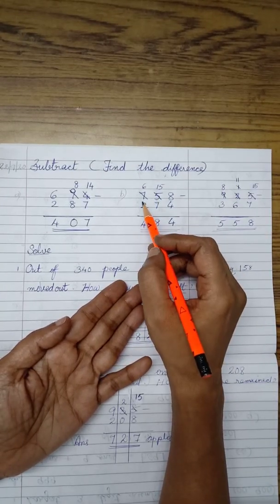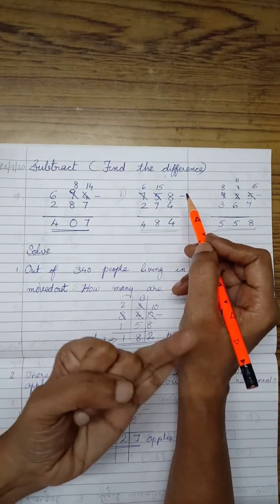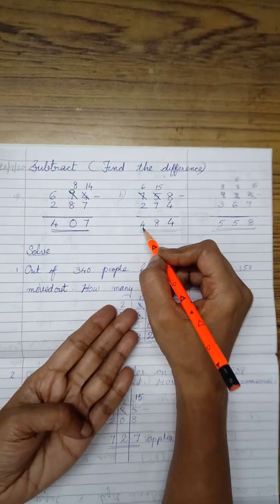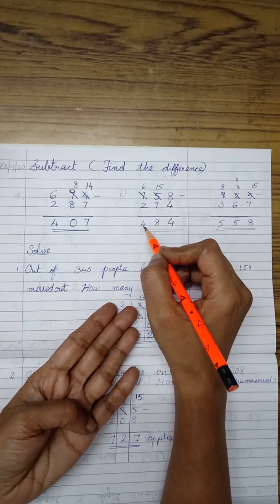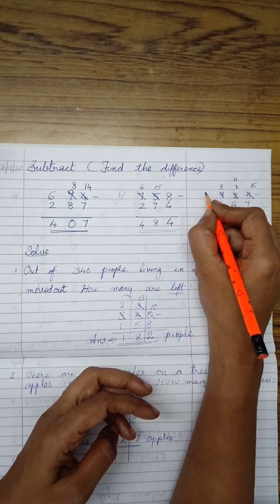Then in the hundreds place, there is only 6. So 6 minus 2. After 2, 3, 4, 5, 6. How many fingers? 4 fingers. So you write 4 in the place of hundreds. So the answer is 484. Then question number C.